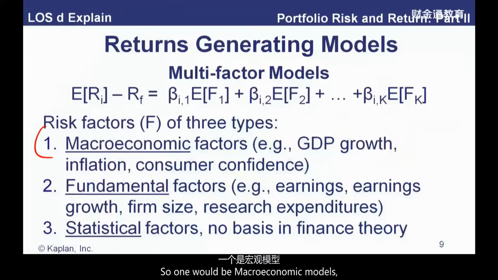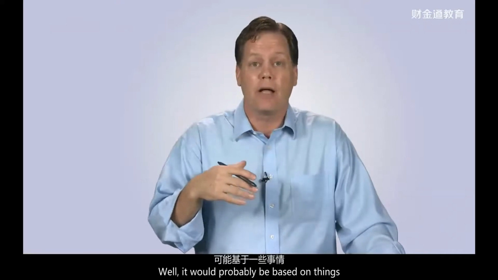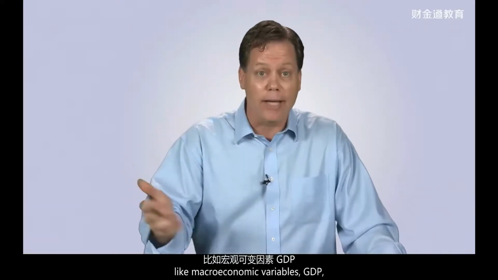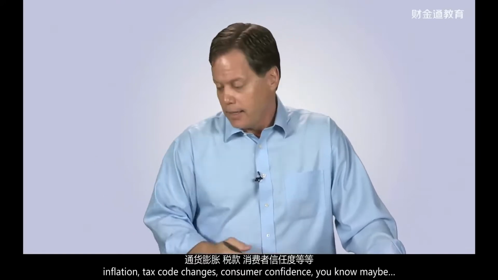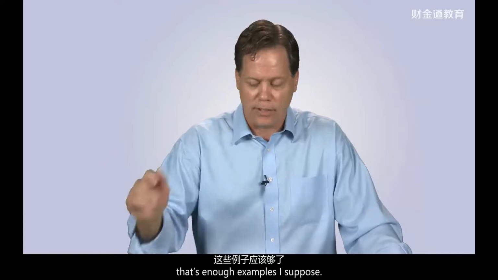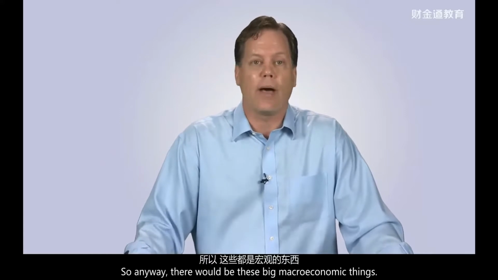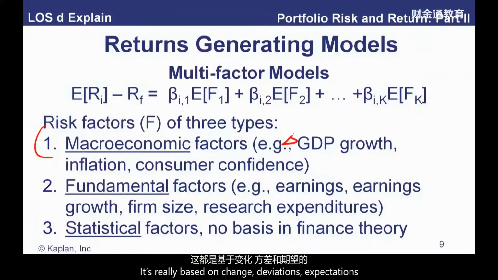So one would be macroeconomic models. Well, just from the name, if I could cover up the slide, what do you think would be the factors in a macroeconomic model? Well, it'd probably be based on macroeconomic variables, right? So GDP, inflation, tax code changes, consumer confidence, maybe, well, that's enough examples, I suppose. So anyway, there would be these big macroeconomic things. It's really based on change, deviations from expectations in these macroeconomic variables.